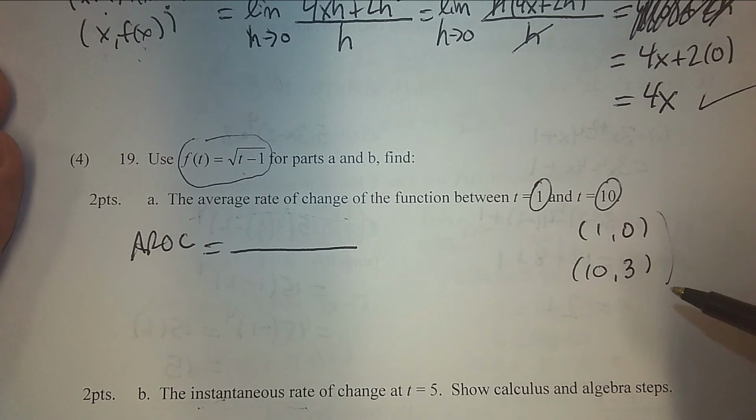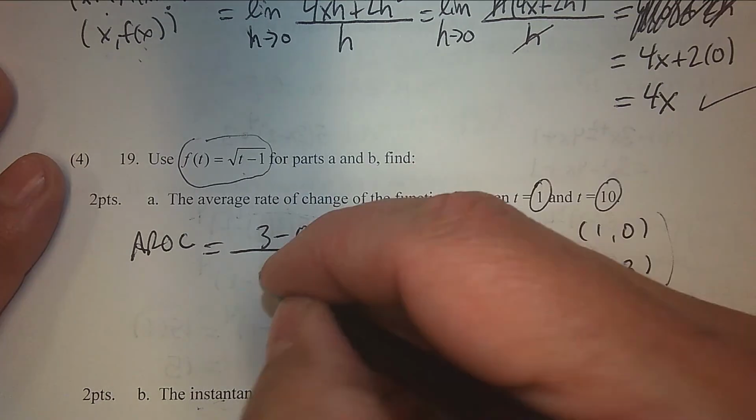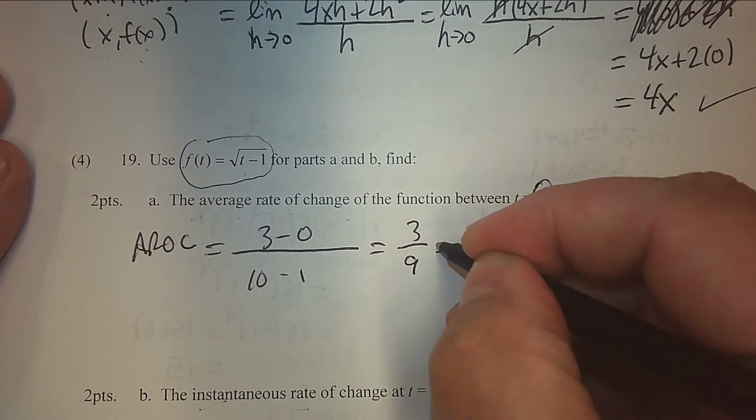So if I plug 1 in, 1 take away 1 is 0, and the square root of 0 is 0. Then plug in 10. So 10 take away 1 is 9, and the square root of 9 is 3. Now that I have 2 points, I can then do the average rate of change, just slope from algebra 1. So the change in y over the change in x. So that's 3 take away 0 and 10 take away 1. So if I did that, the answer is 3 over 9, or 1/3.